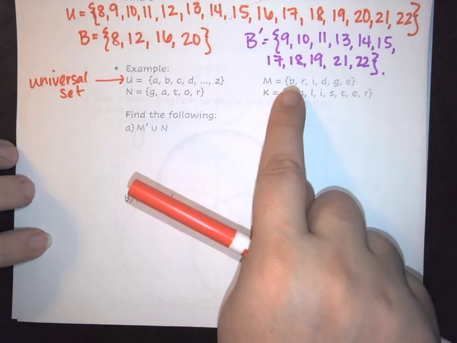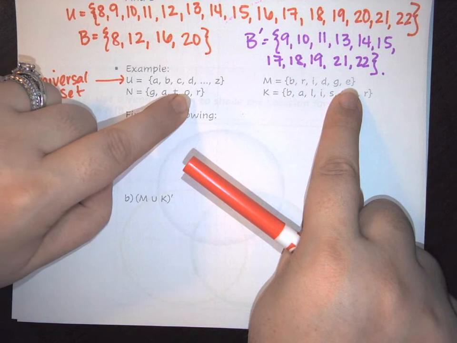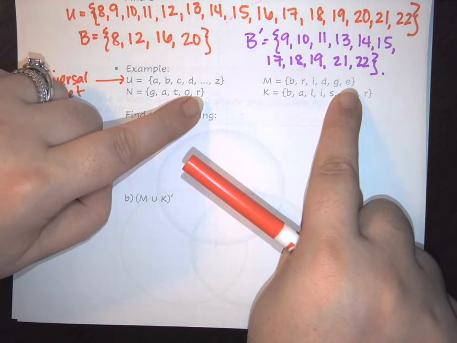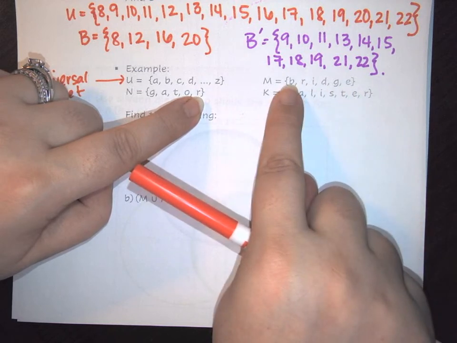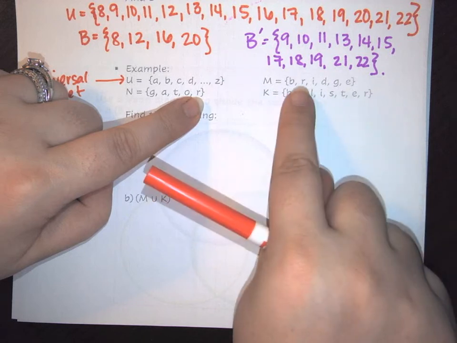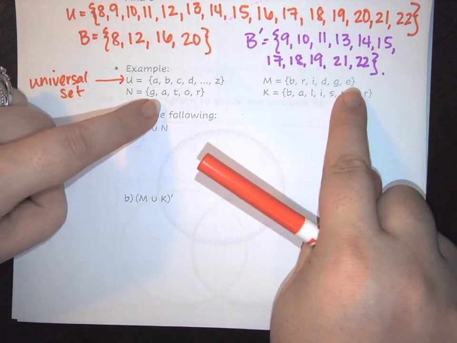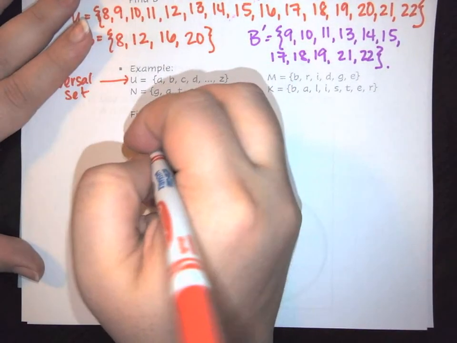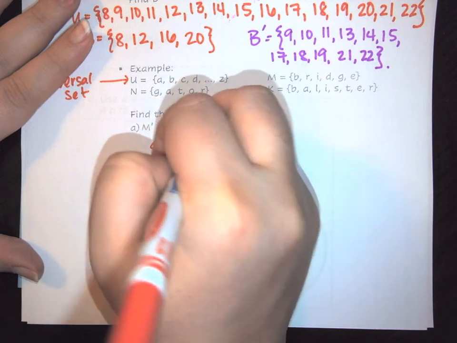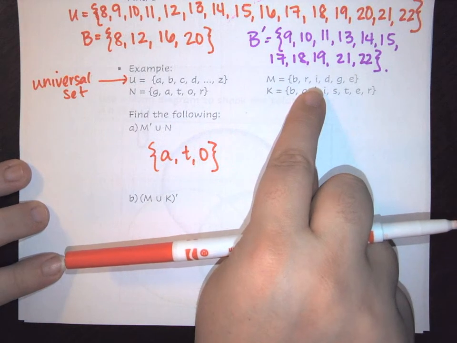So I'm using B-R-I-D-G-E, and then I have G-A-T-O-R. So the complement of M is going to be all the letters in the alphabet that do not appear in bridge. But then I need to include that with N, so I'm looking at the set A, T, O, because those are the letters that do not appear in M.